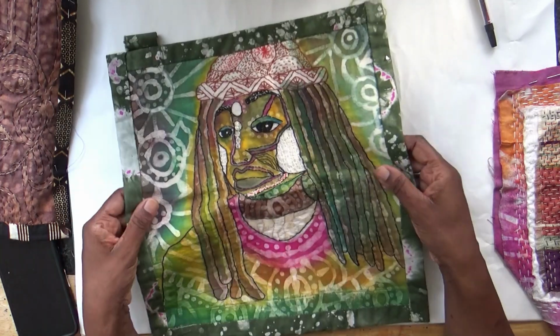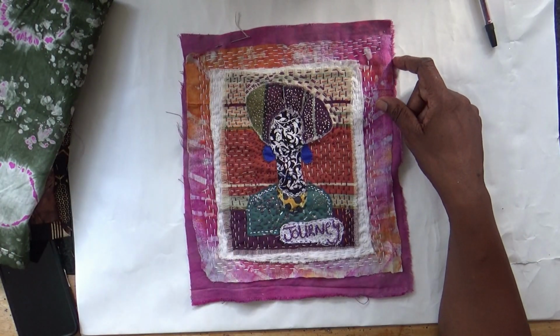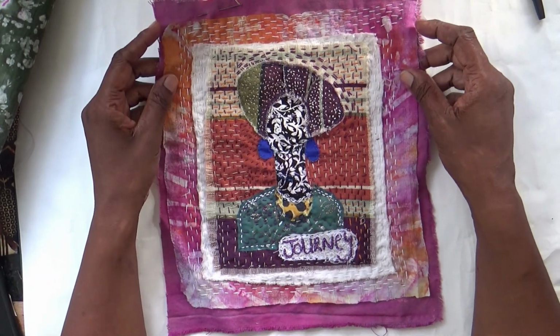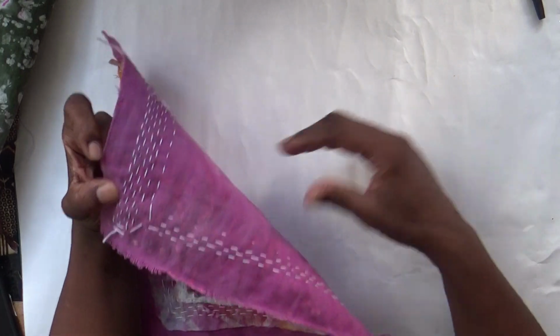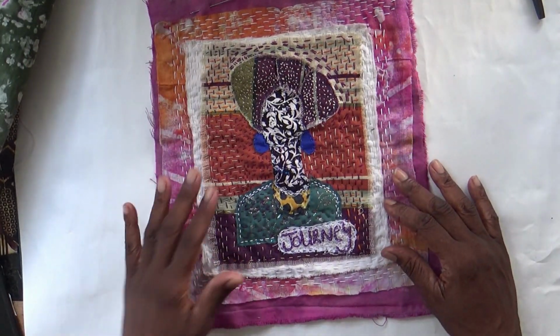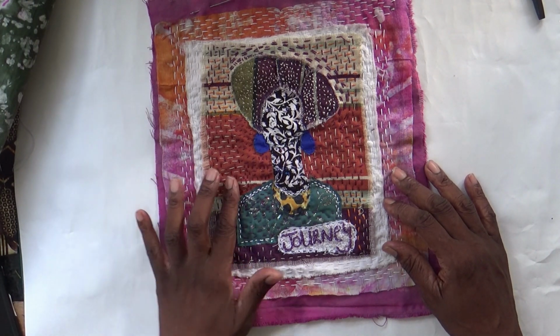And the last piece that I was working on, this has been taken quite far, and I had decided to add both back-ins, so I might need to add another one. I really enjoyed the stitching around it, and I like the contrast in terms of the stitching, the thread.